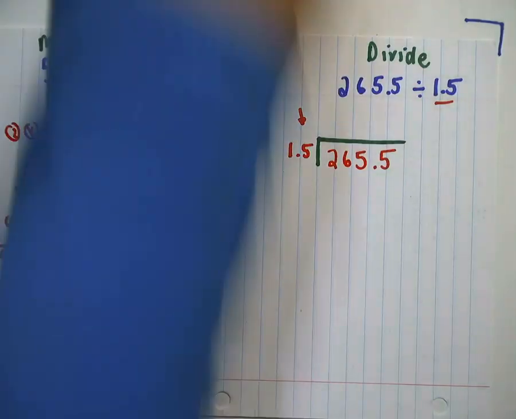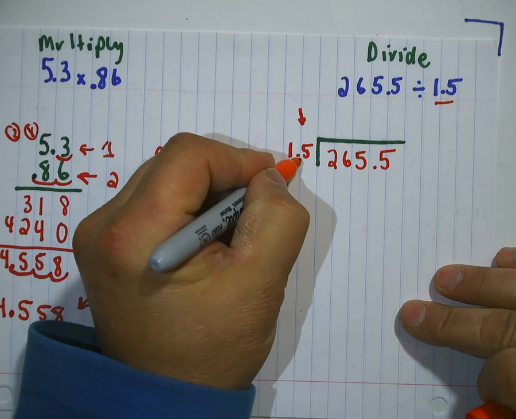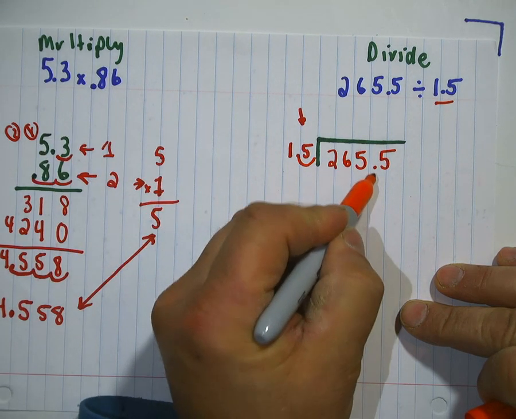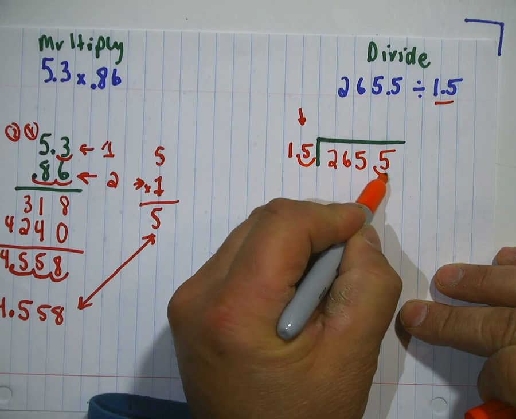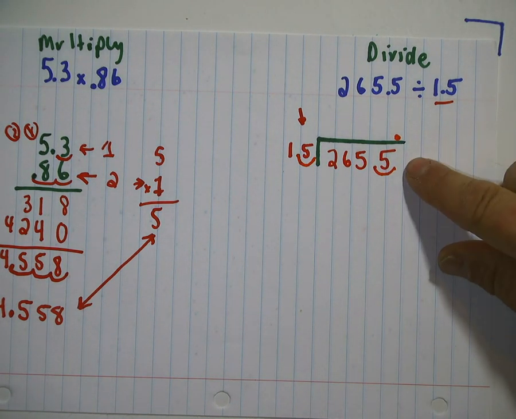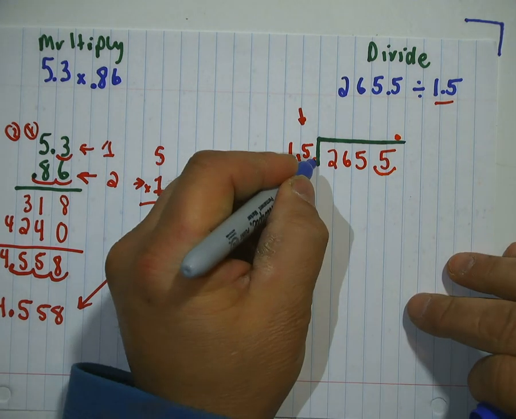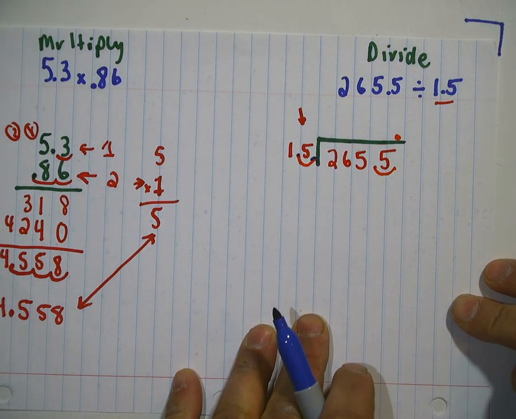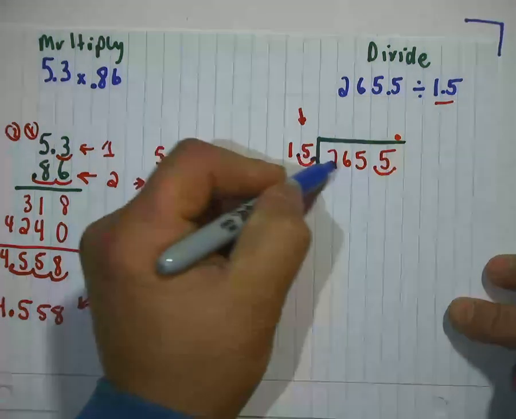I'm going to grab a different color here. Our first step is to move our decimal out here so that we now have a whole number. One place, one place. It just so happens that that's at the end, but I'm just moving it the same number of places here as I am there. Now I need to start figuring out how many groups of 15 go into each number.